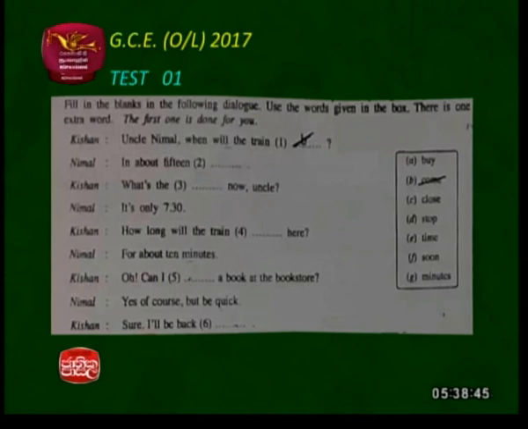Fill in the blanks in the following dialogue. Use the words given in the box. There is one extra word. The first one is done for you. Uncle Nimal, when will the train come? In about 15, blank. What is the time now, Uncle? Yes. It's only 7:30.